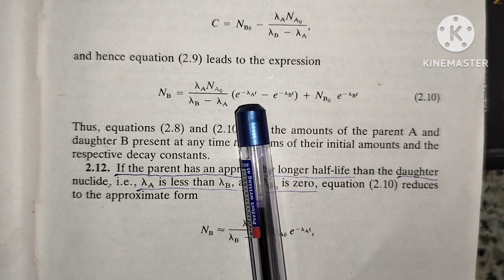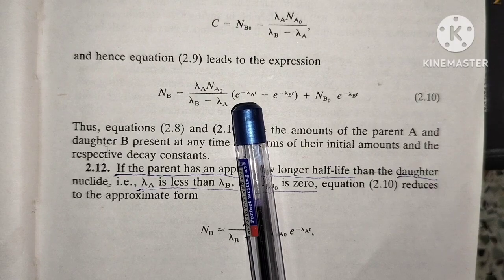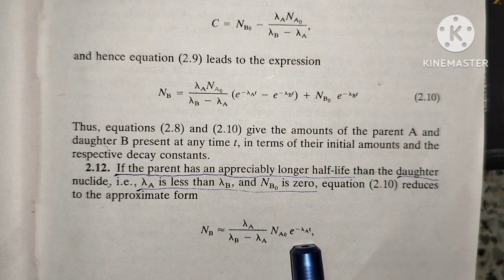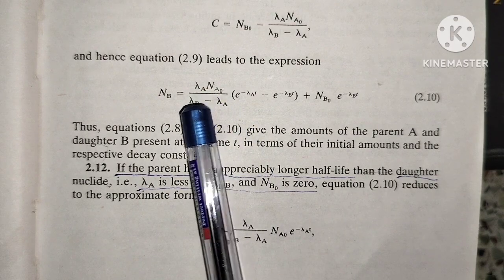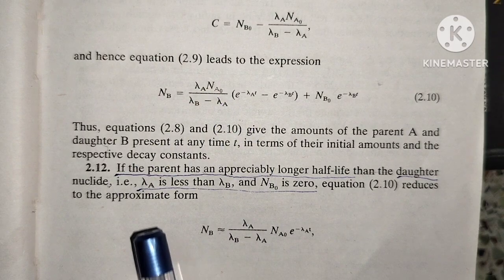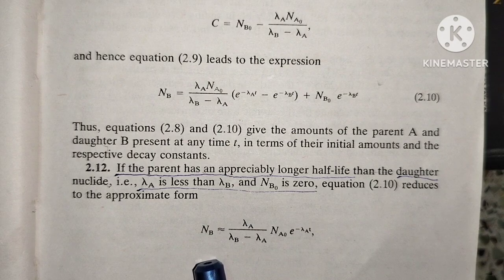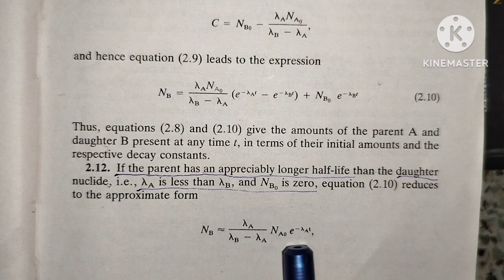Then what else is left? Only this is left. e power minus lambda A into t, Na0, lambda A as it is, divided by lambda B minus lambda A. So Nb equal to lambda A divided by lambda B minus lambda A, Na0 into e power minus lambda A into t. This is nothing but Na.